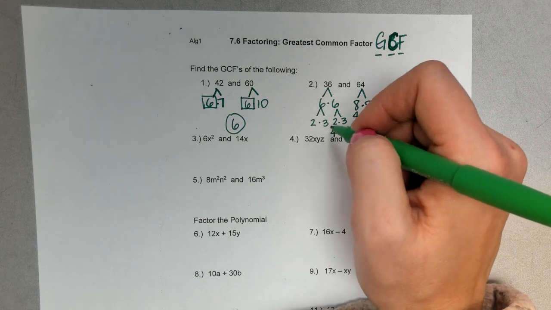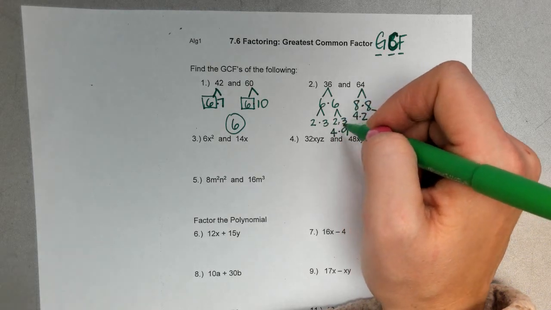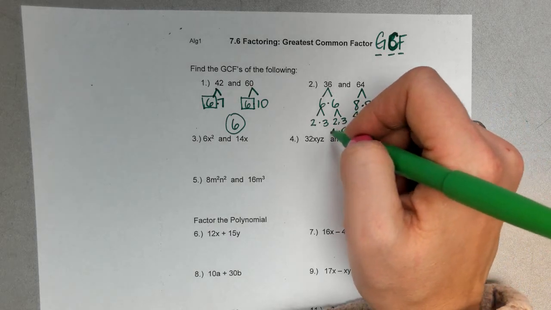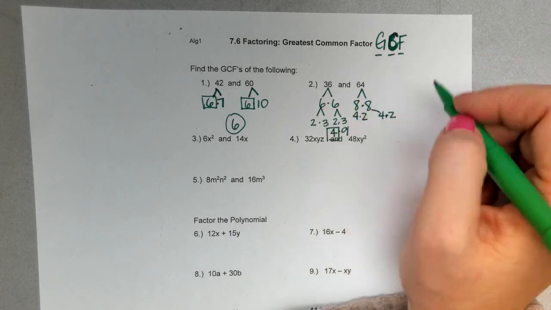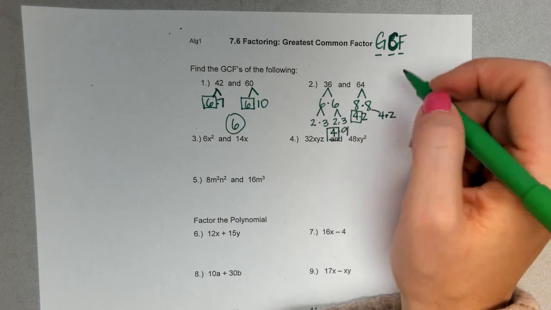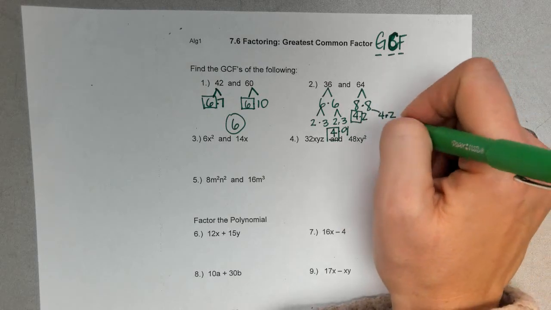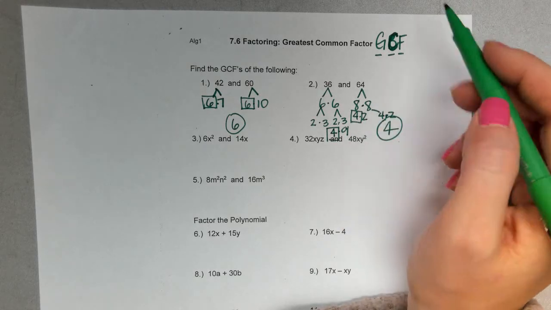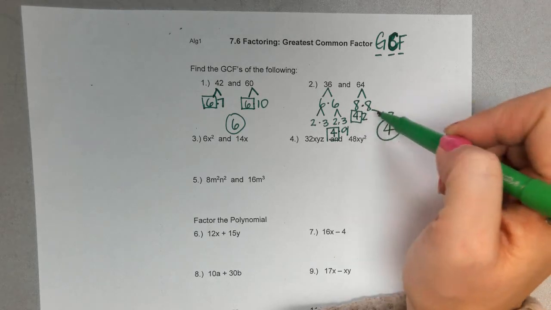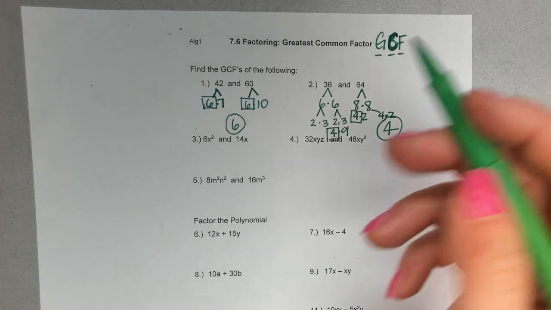So 4 times 9 is what this really is, and 4 is greater than any 2 or 3. Since 64 also has a factor of 4, we are going to say that 4 is our greatest common factor. Yes, 2 would also be a common factor of both of them, but they actually have 4 in common. It's a greater common factor, so we're going with 4.